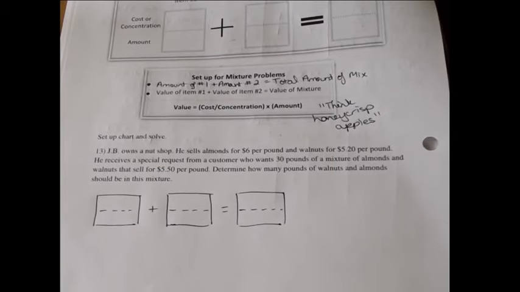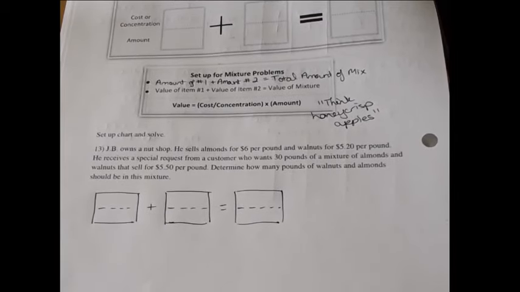So JB owns a nut shop. He sells almonds for $6 per pound and walnuts for $5.20 per pound. He receives a special request from a customer who wants 30 pounds of a mixture of almonds and walnuts that sell for $5.50 per pound. Determine how many pounds of walnuts and almonds should be in this mixture. Okay, no big deal. Let's organize the information we're given.